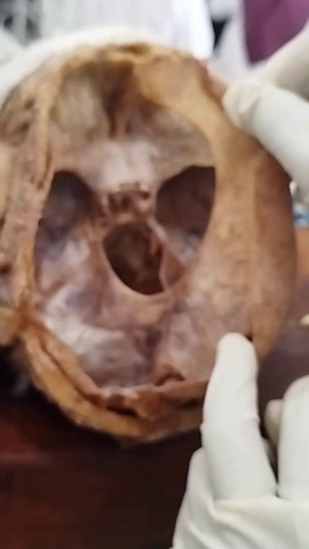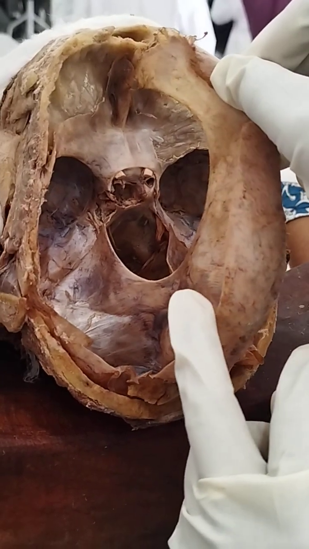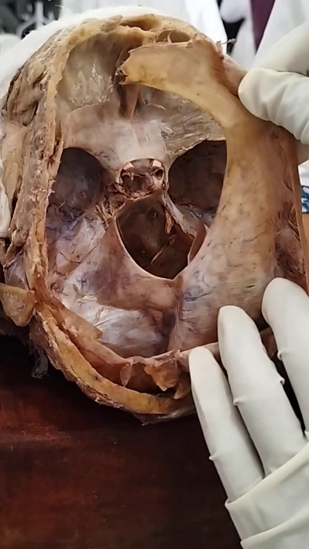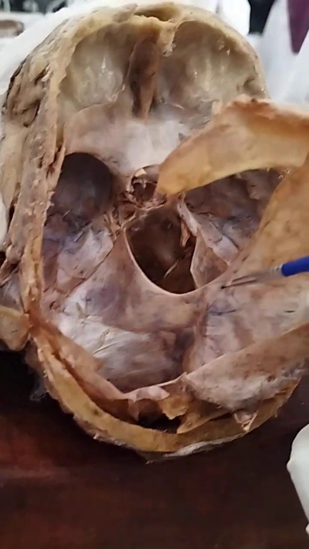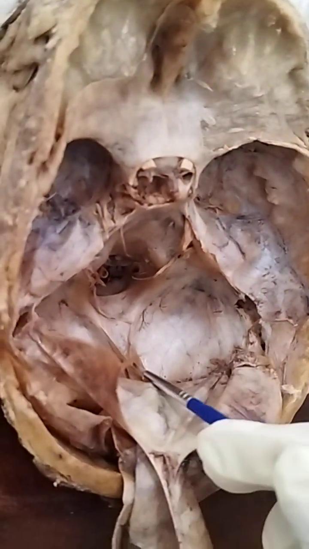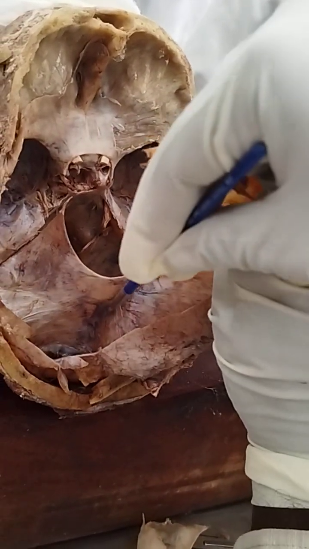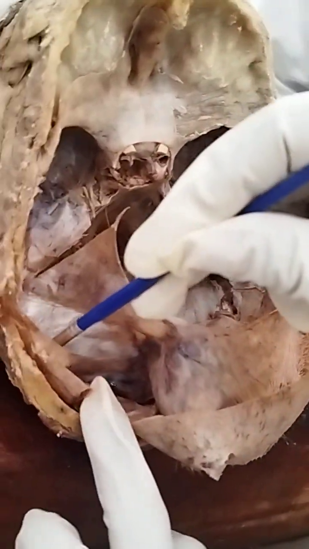Sickle-shaped structure. See, it runs entirely between the two cerebral hemispheres, separating them. After cutting from the frontal crest, we find it like this. Inside this, we can identify the superior sagittal sinus and inferior sagittal sinus. Then here, the straight sinus. See, this is the straight sinus. Next here, the transverse sinus, then the sigmoid sinus.